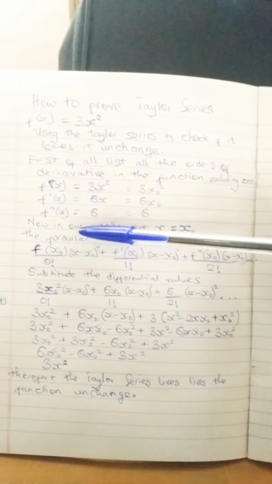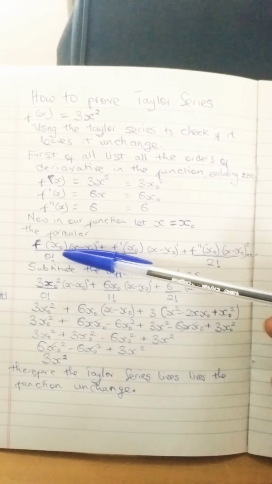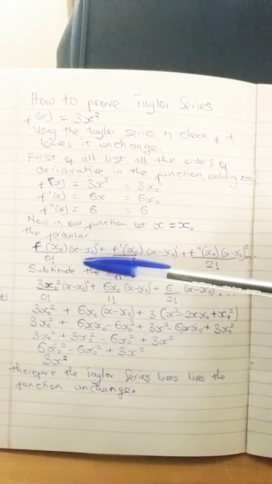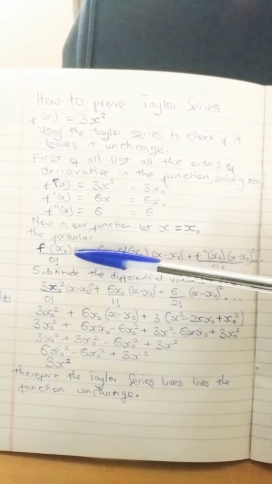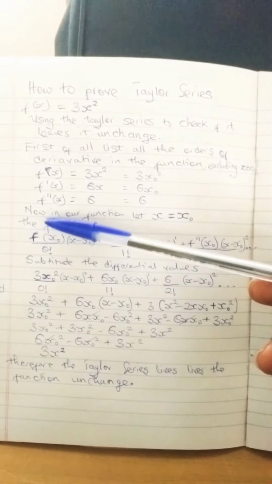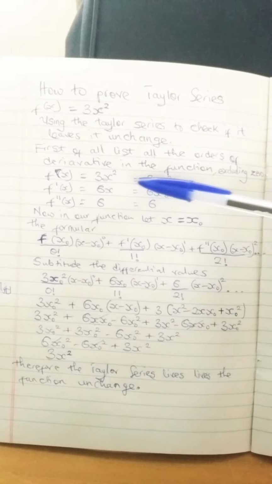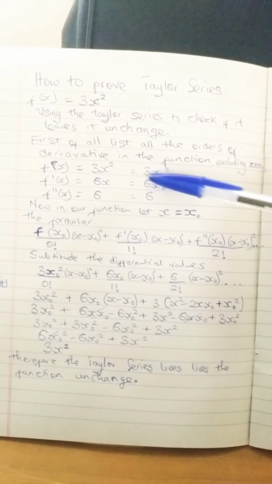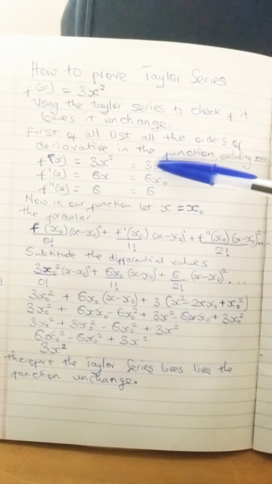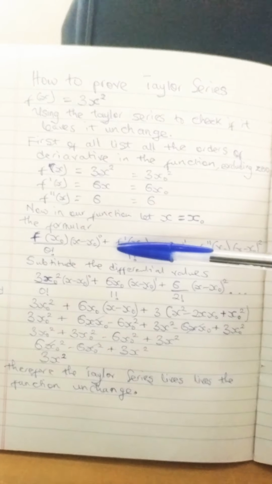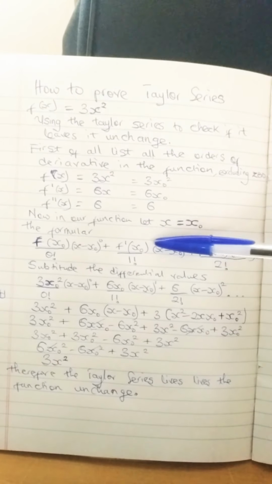Now, this is the general Taylor's formula. It is giving us f of x0 multiplying (x minus x0) raised to the power 0 all over 0 factorial. Now this is f of x, that means the function itself, that is the original function. But we are going to remove the x and replace it by x0. That is why you are seeing f of x0, which is this function. Do you get it? Now plus f prime of x0 all over 1 factorial multiplying x minus x0.